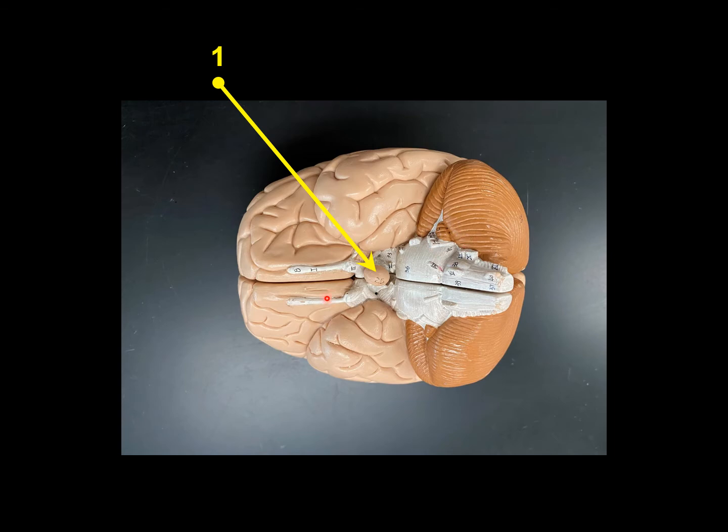This model also shows us the location of the pituitary gland. So imagine if we've taken a brain out of the skull and we turned it upside down. So now we're looking at the inferior portion of the brain.